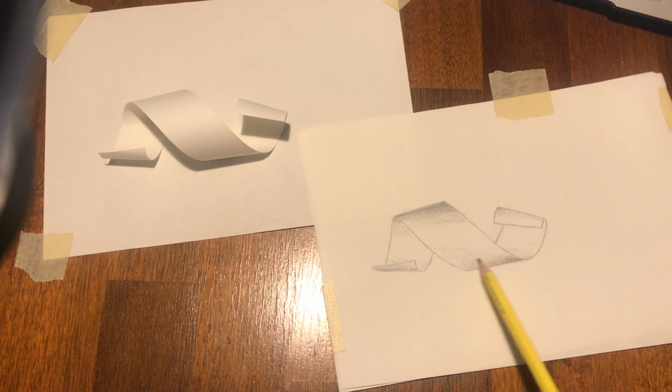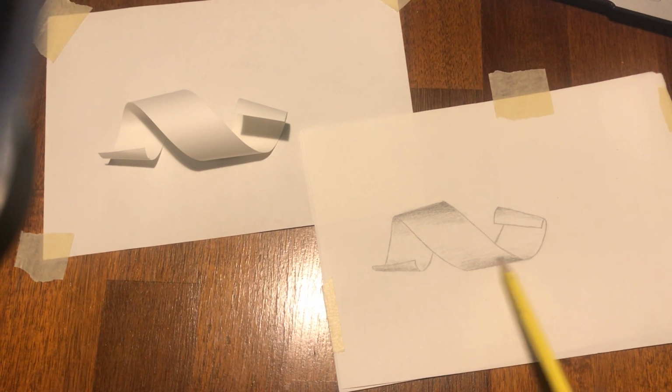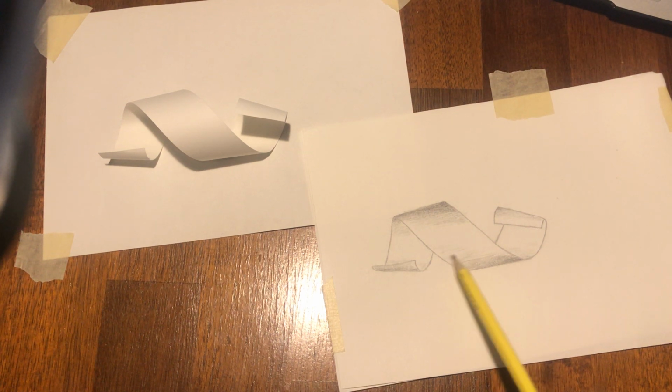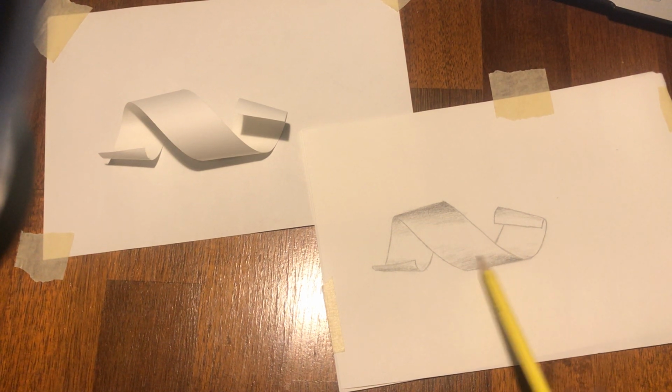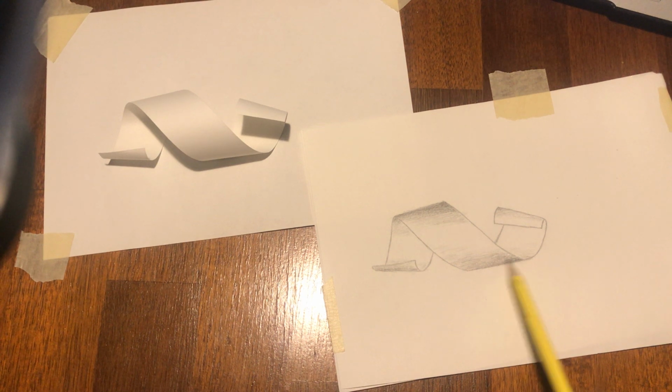I can only imagine how many of you are using mechanical pencils right now though, which literally hurts my heart. And I'm sure some of you are like, why? Shading with mechanicals is fine. No, it's not.